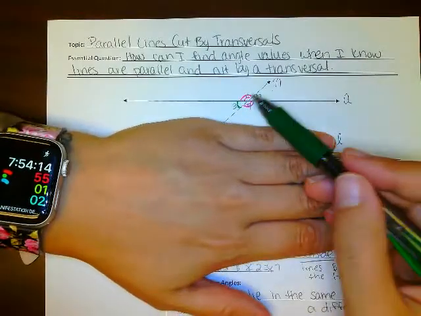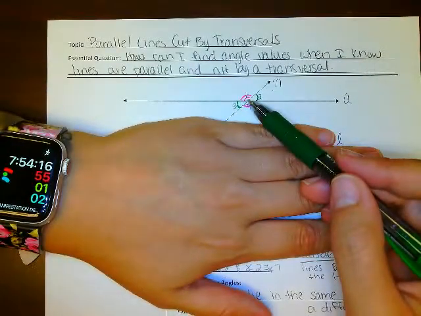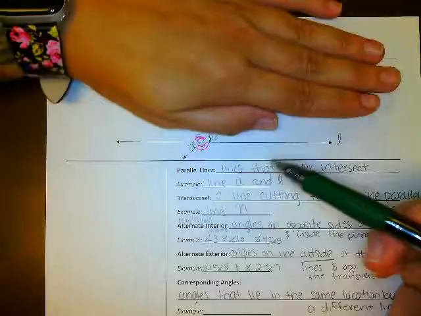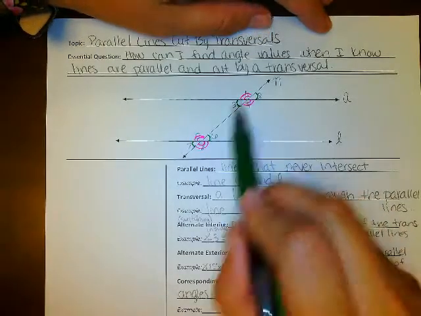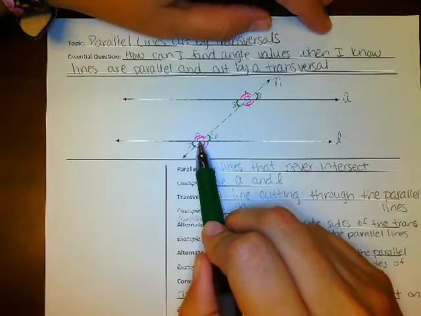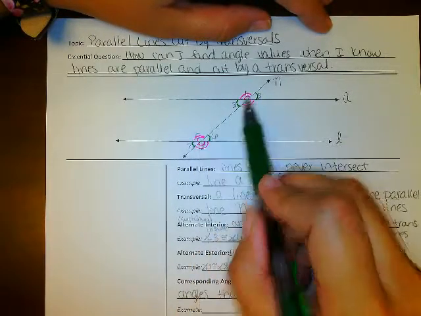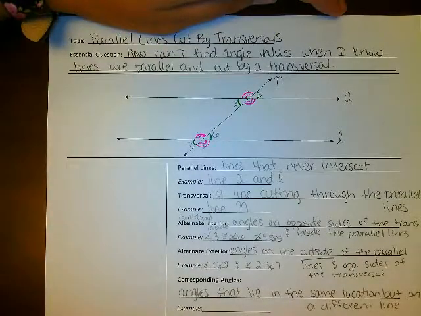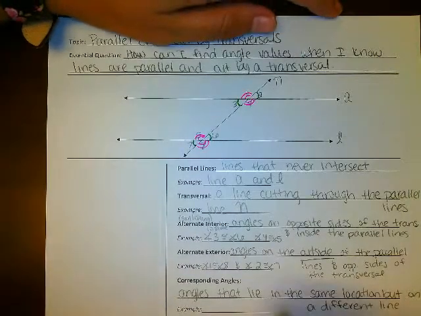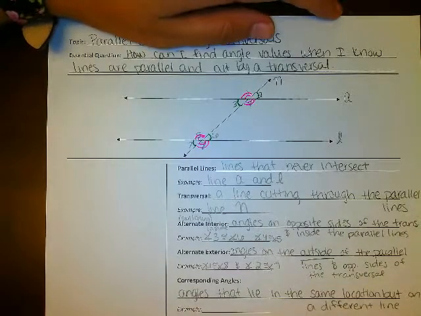Now if we do a different one, let's say angle 1, that's the top left angle. So the top left angle of L would be 5. So 1 corresponds with 5. And we also know that these angles are going to be congruent because we already labeled from the alternate interior and the alternate exterior. So corresponding angles show angle congruence.